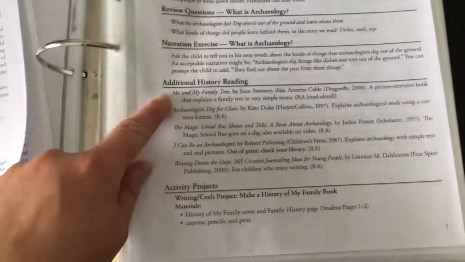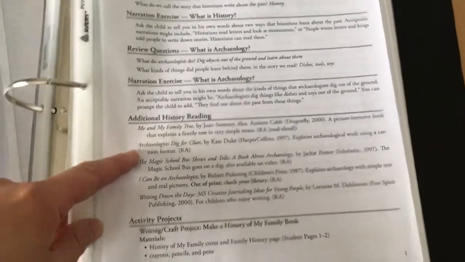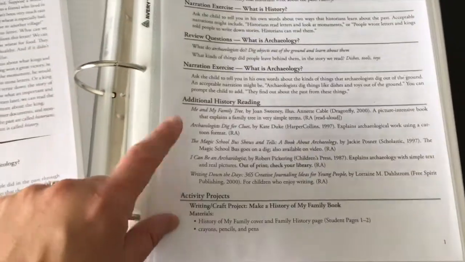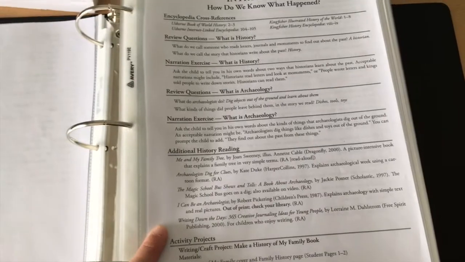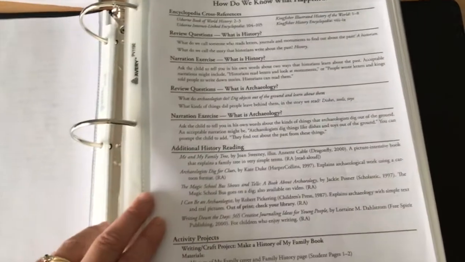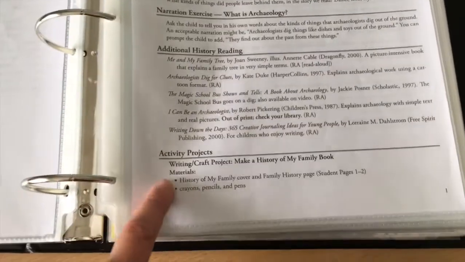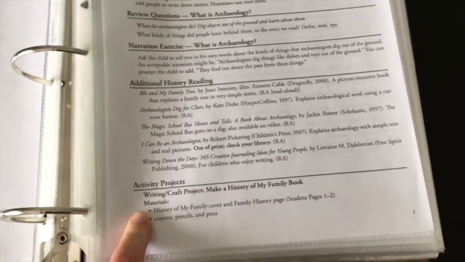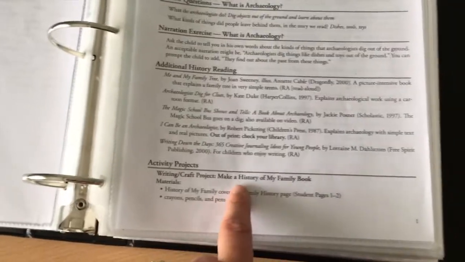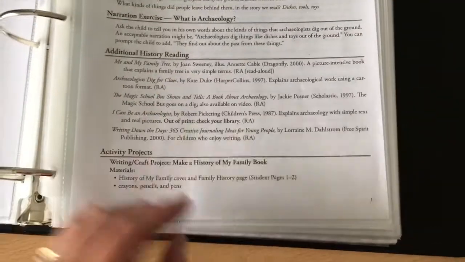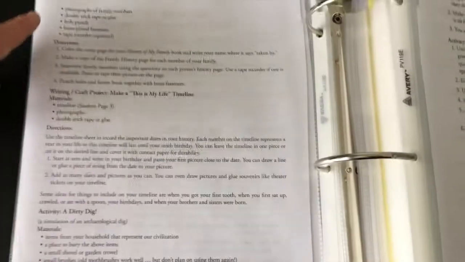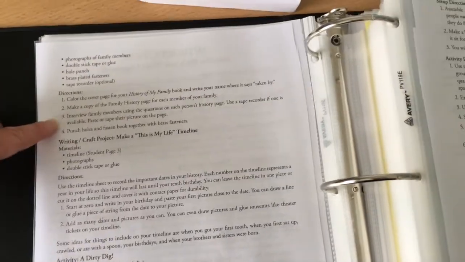Then they have additional reading, and there's a whole list here. I loved how detailed this was. It gave an idea of what was included in the books. It gave an idea of ages, lots of great information. And then at the end, they had all these activity projects. Like this one is, make a history of my family book. It tells you what materials you need, it tells you how to do it, and it gives you a couple different options of what you can do.